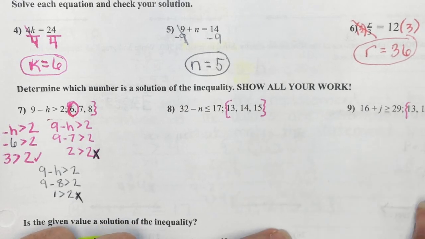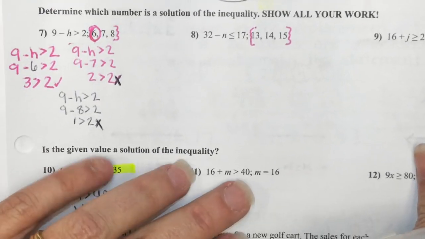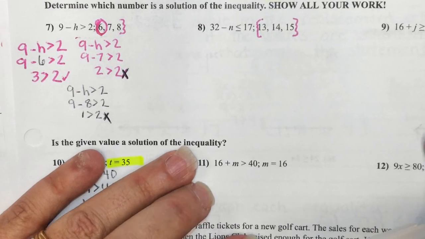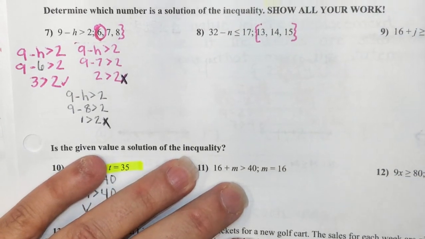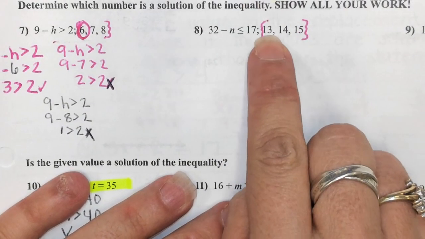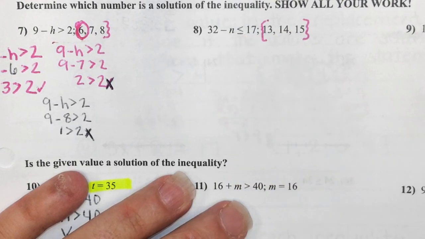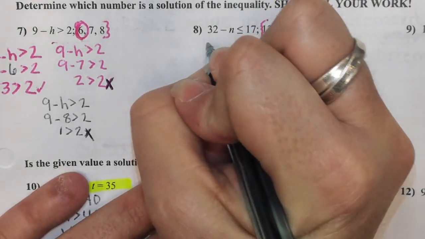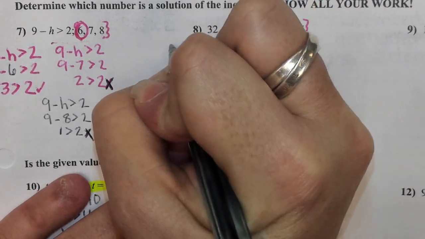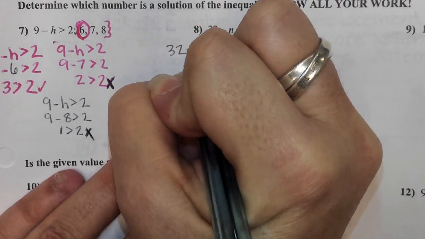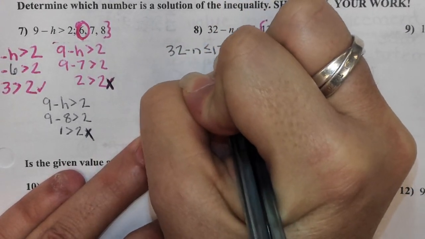Okay, determining which number is a solution. Here we go with number 8. We are basically fitting in this 13 where n is, and we're going to figure out which ones work. Okay, I'm going to start over here. 32 minus n is less than or equal to 17.